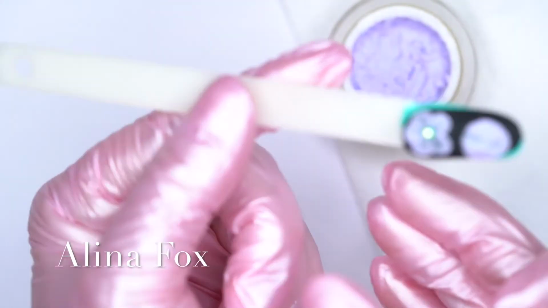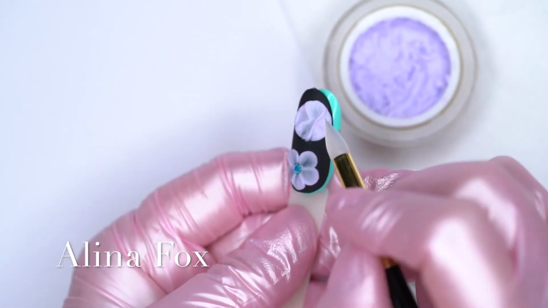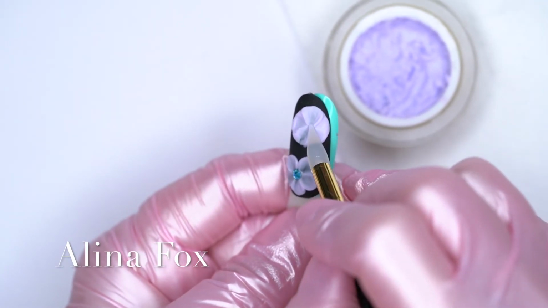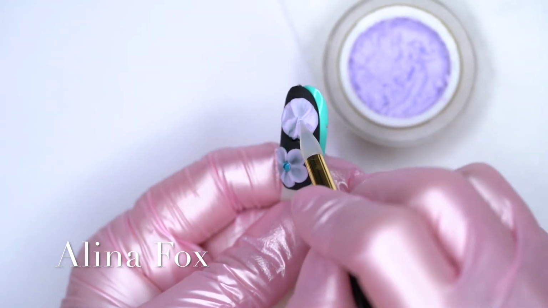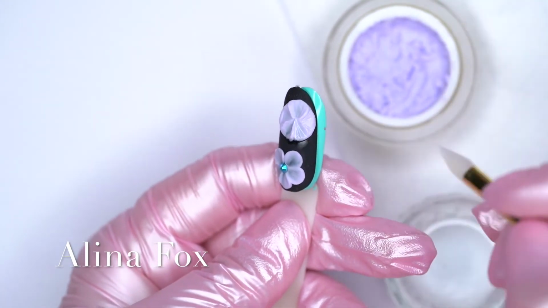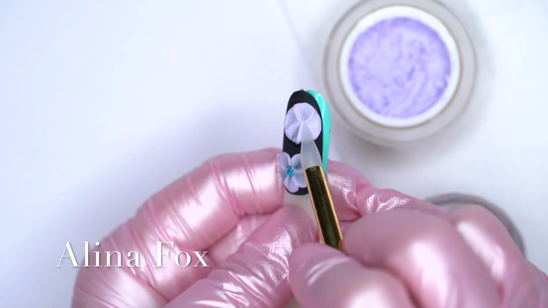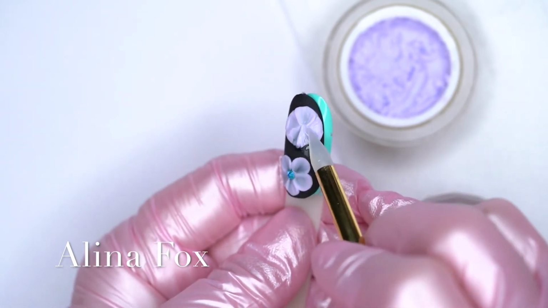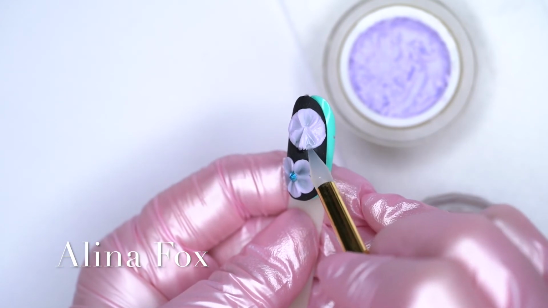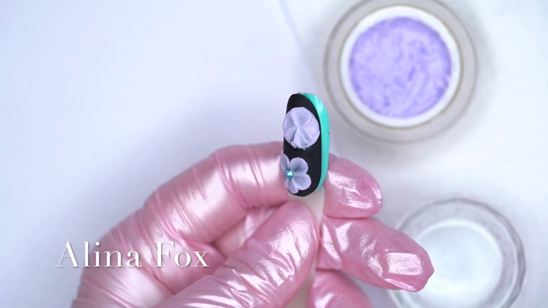Turn around. So make sure, if you see it's broken, you can fix it.